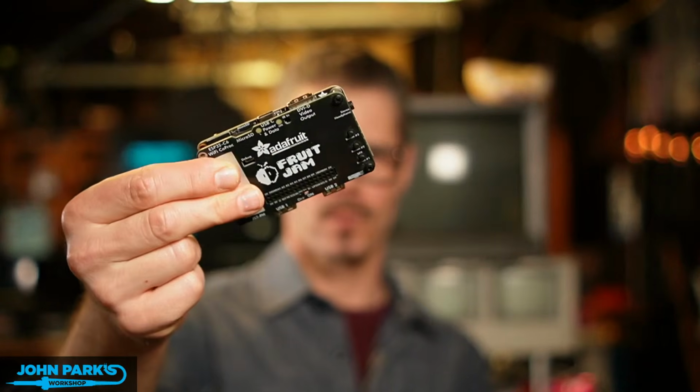Fruit Jam has all sorts of cool software running on it, including some great emulators like the Pico NES emulator, multi-format, Genesis, Macintosh, and so on. But one thing we did not have was Pico-8. In fact, before I head over there, let me show you Pico-8.